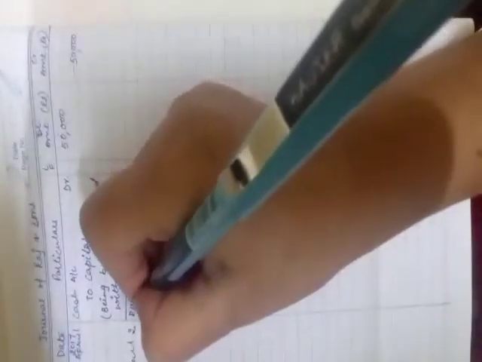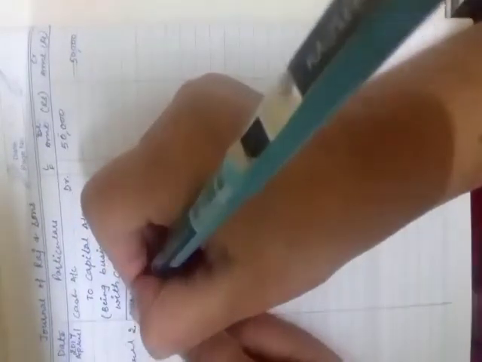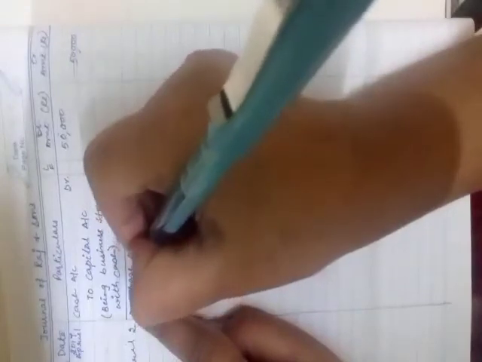The second account affected along with purchase is cash. Purchase is a nominal account, and the rule for the nominal account is debit all expenses, so I debit the purchase account. Cash is a real account, and the rule for the real account is what goes out, credit.